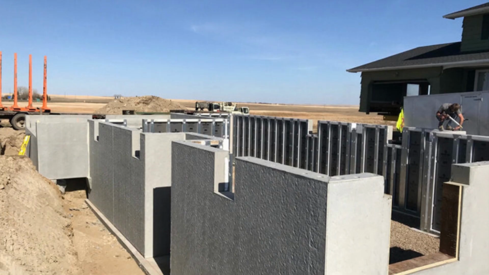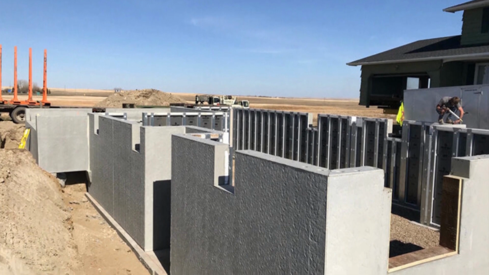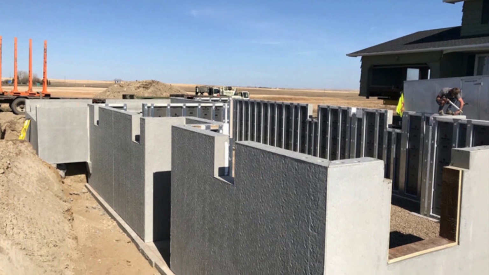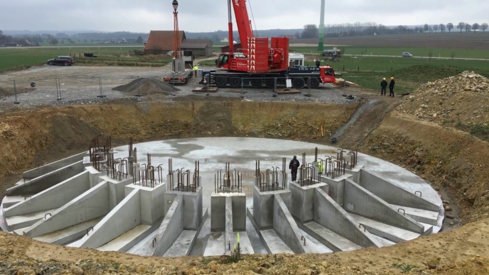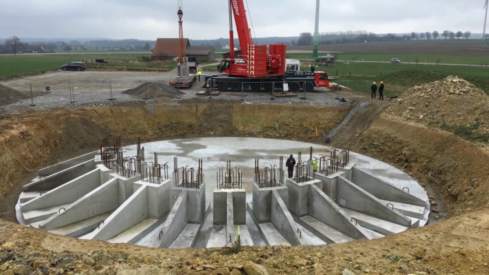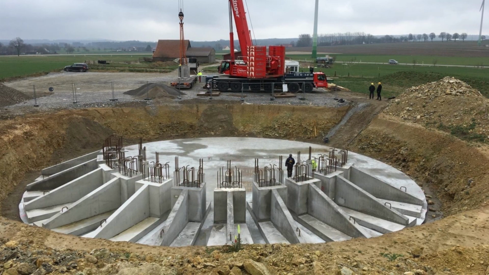Precast foundation producers can implement strict quality controls since they create precast foundations in a controlled environment, reducing the possibility that these foundations will become unstable under stress.